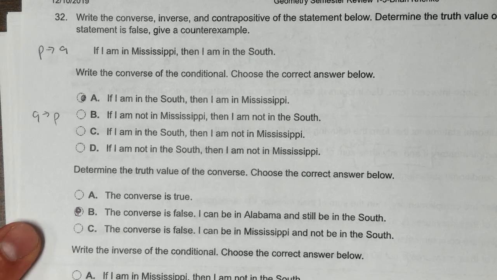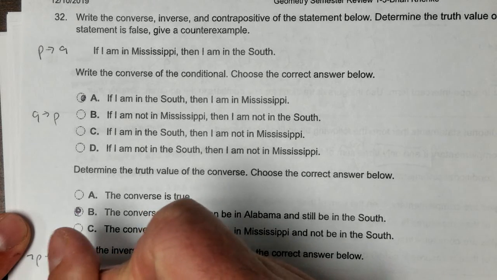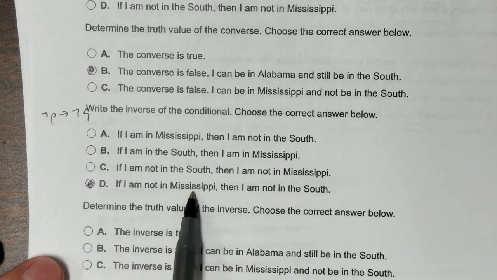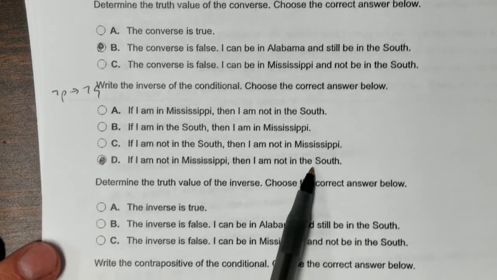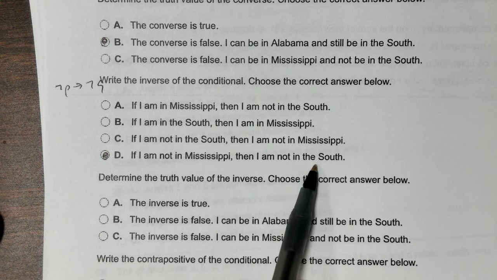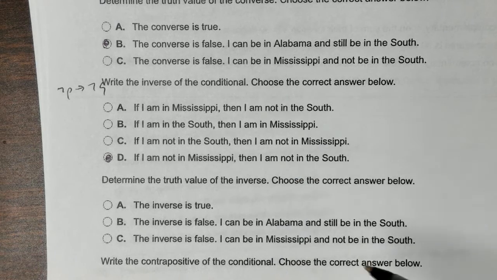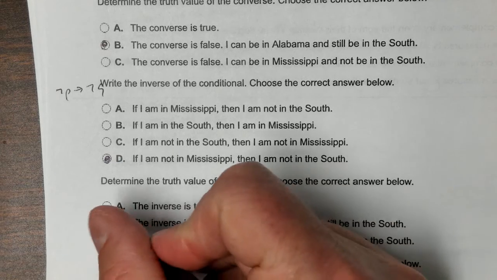The inverse would be the not P to not Q. So not Mississippi, not South. So that's D. Not Mississippi, not South. And that's false. You could be in a different state, like Alabama, and still be in the South.